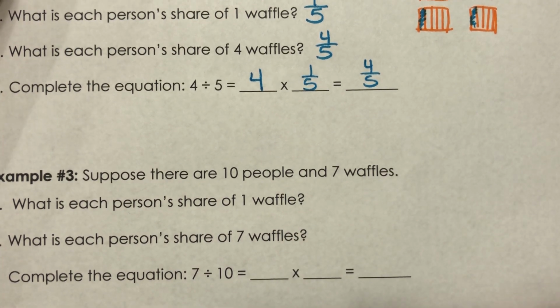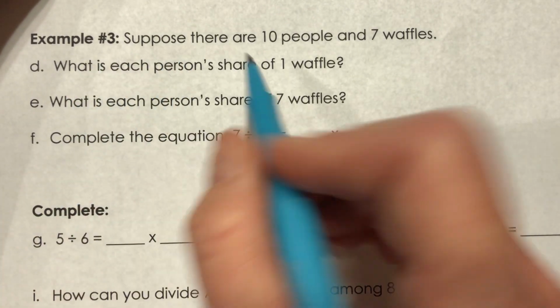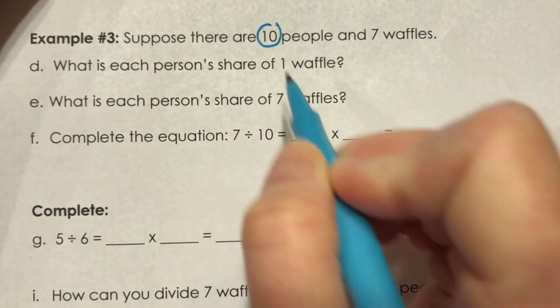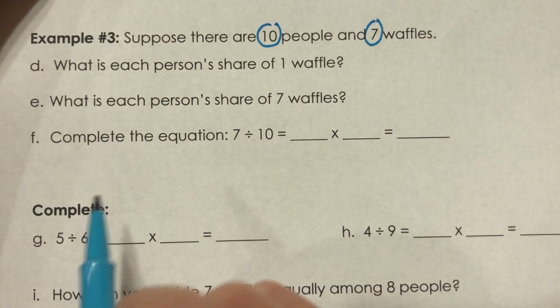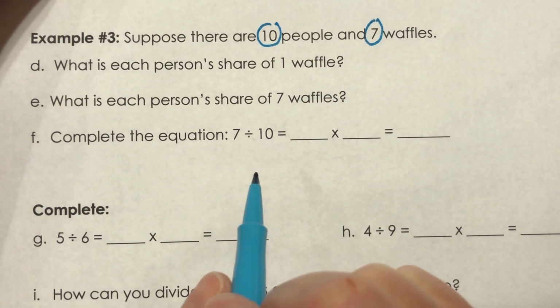Okay, we're gonna be looking for some patterns soon. Hopefully you're catching on to a little bit right now. If not, don't worry about it. All right, example number 3. Suppose there are 10 people and 7 waffles. What is each person's share of one waffle?